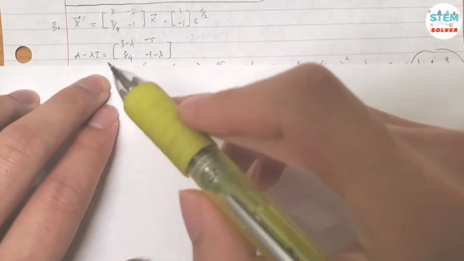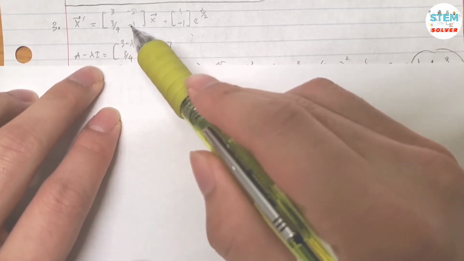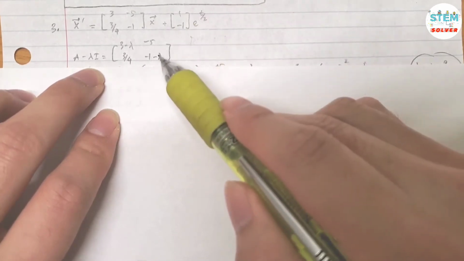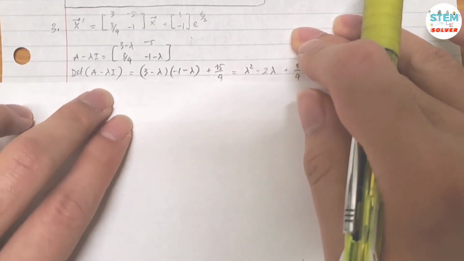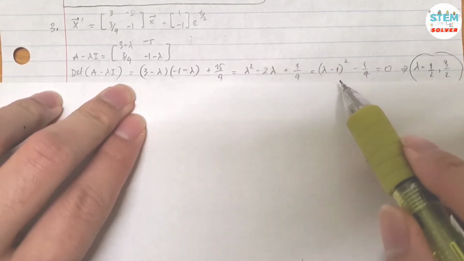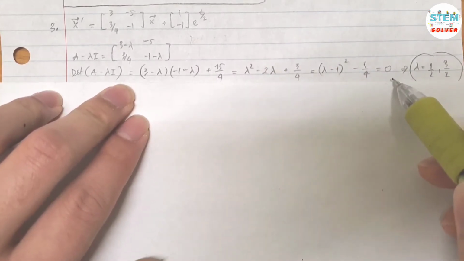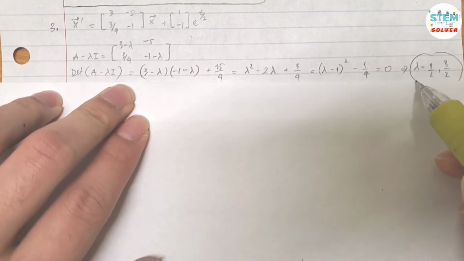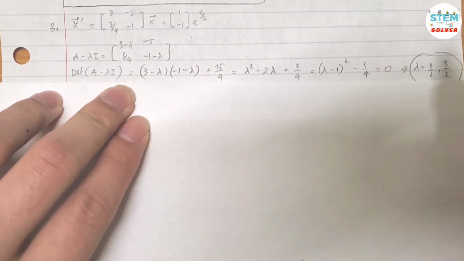So let's find A minus lambda I. Let's call this matrix A and then subtract lambda I. That gives you this matrix. Then find its determinant. That gives you this one. Distribute this out, simplify it all the way down and then set it equal to 0. You find out that lambda equals 1/2 and 3/2.